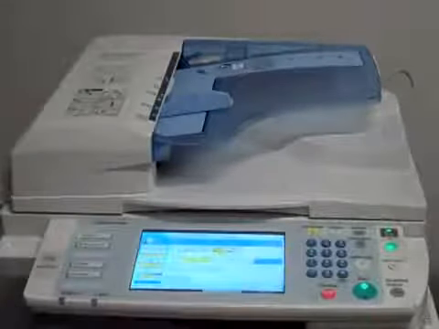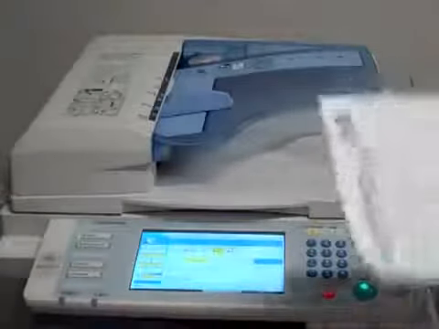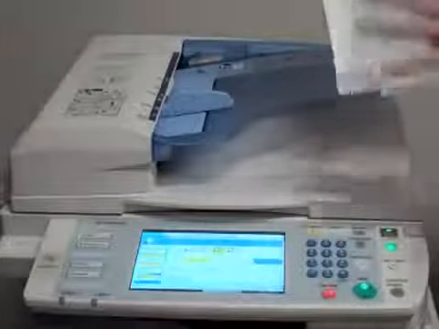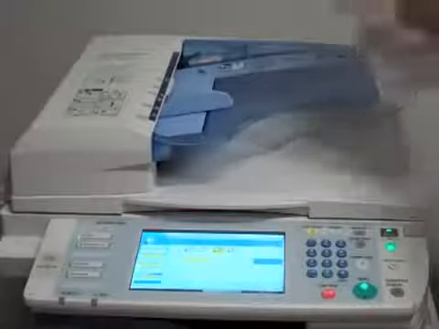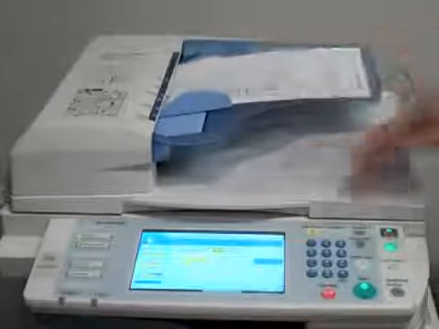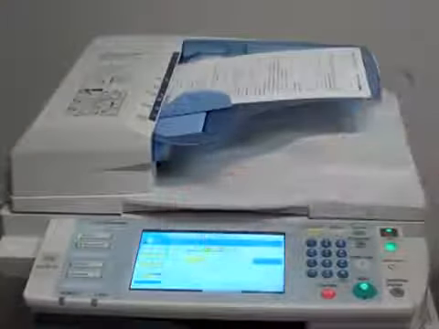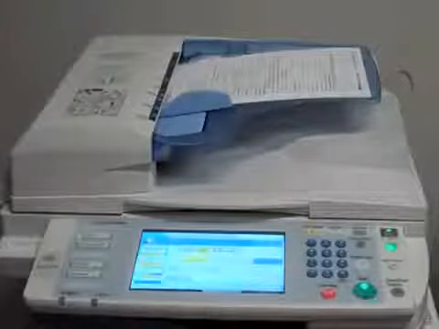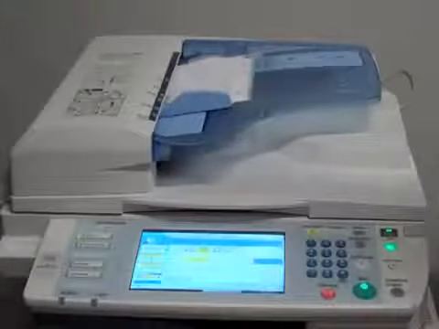Now, this does also work in the reverse fashion. If I'm having one of those visually impaired days, and this is a little too small for me and I've got a lot of spreadsheet information on here, I can put this in the machine, do auto reduce and enlarge, and simply tell it I want it on my 11 by 17 output. Then I can go ahead and press start.